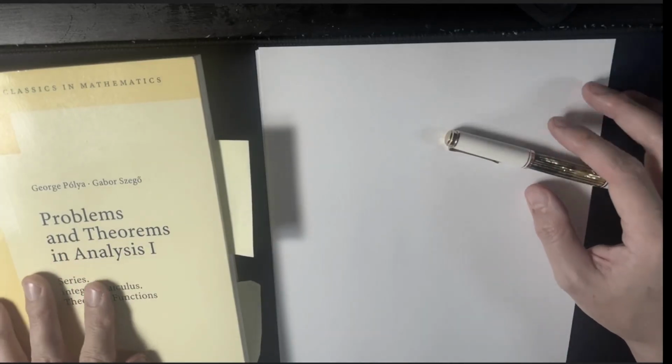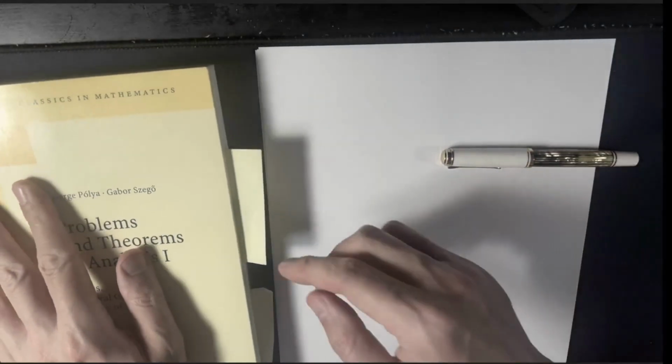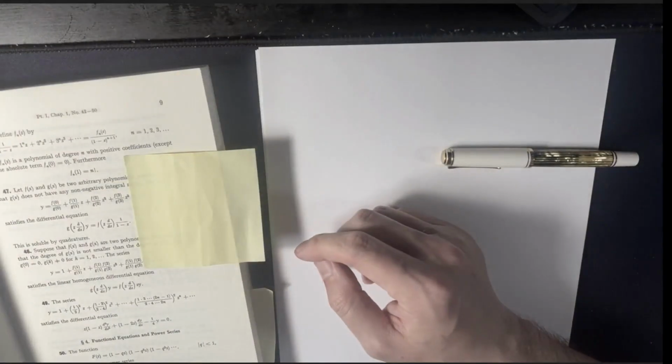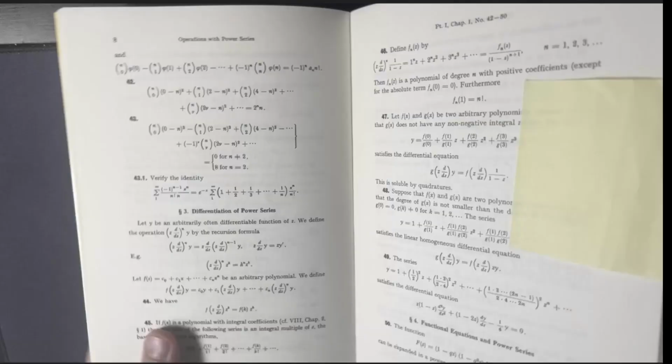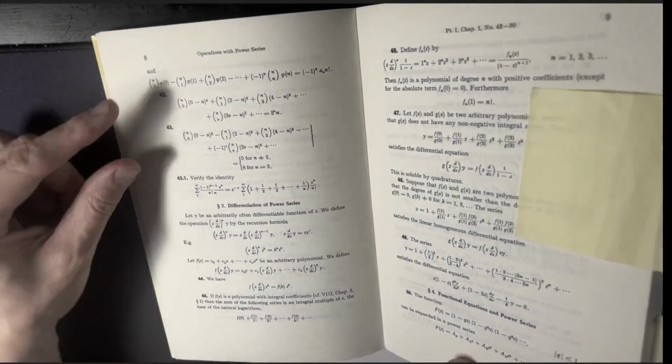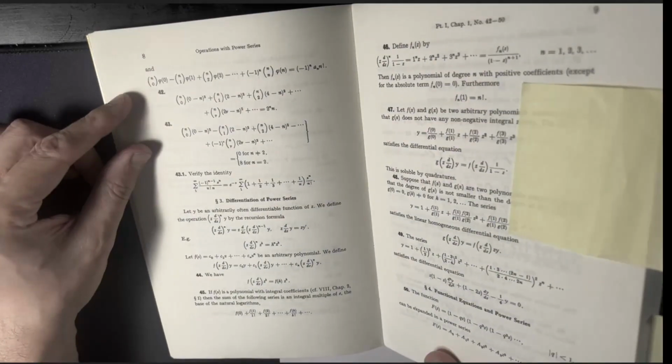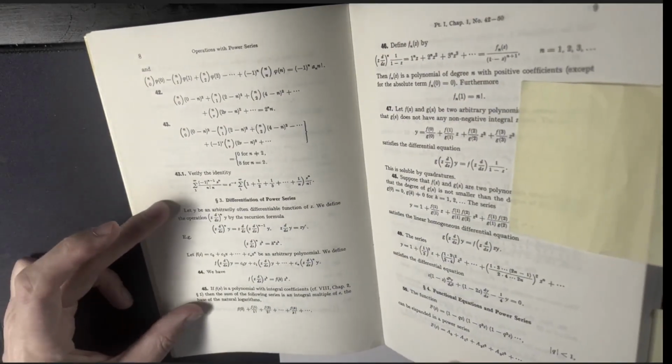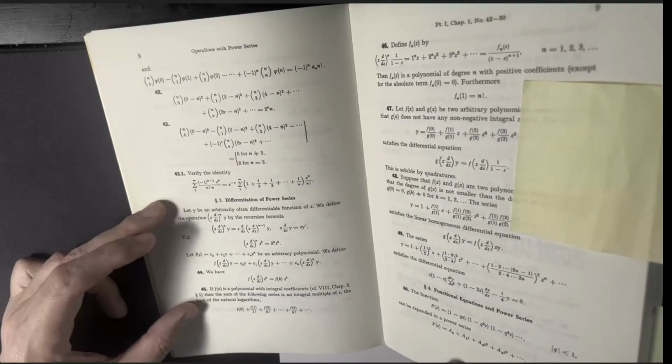I am back. So, hello there. Last time we finished up section 2. We did 42 and 43 last time. We're moving on to 3, differentiation of power series.